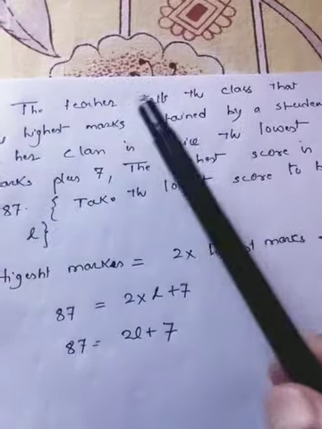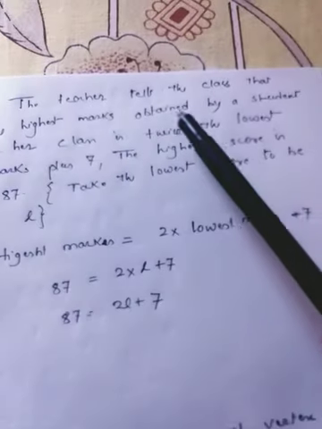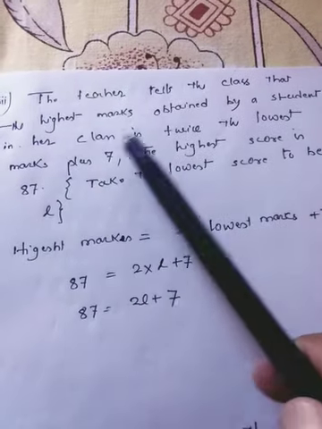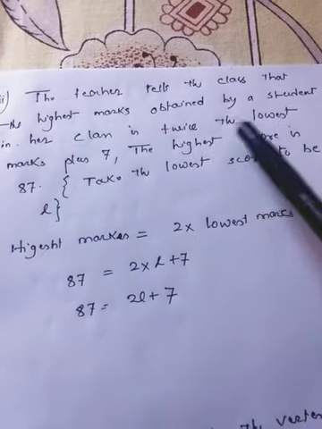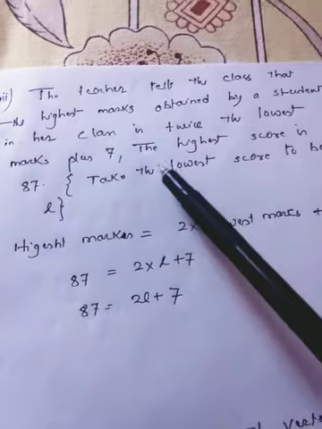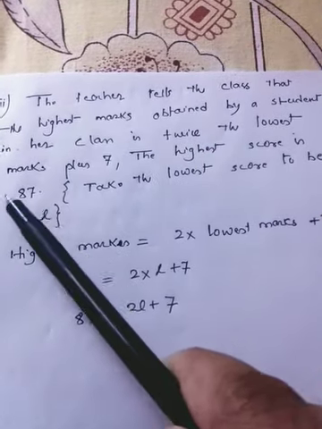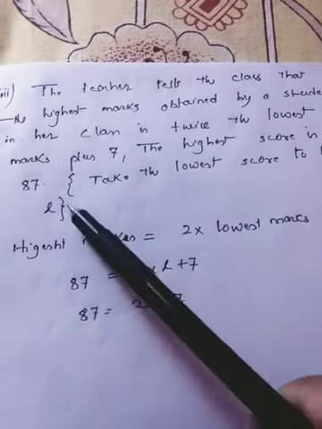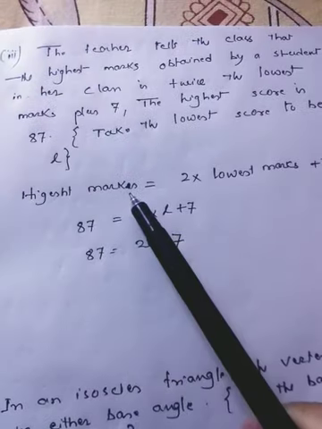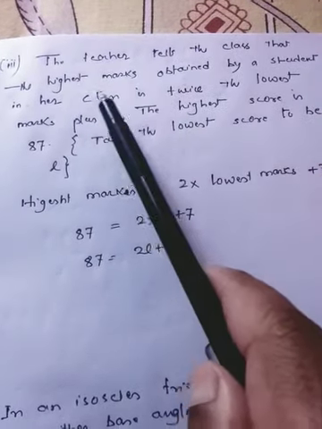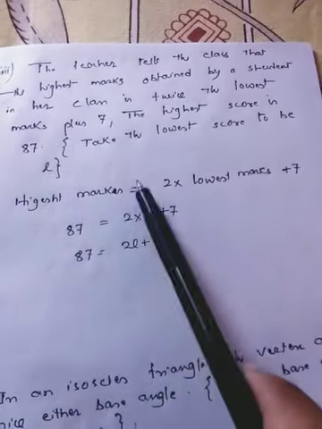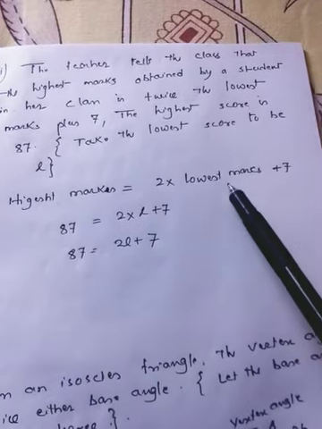Okay. Now the teacher tells the class that the highest marks obtained by a student in her class is twice the lowest marks plus 7. Twice the lowest marks means 2 into lowest marks plus 7. Now what is the highest score given? 87. And in the question they have asked to let the lowest score be L. Okay. Now highest marks will be what? See, twice the lowest marks plus 7. So this is the highest mark. So highest marks is equal to twice the lowest marks plus 7.